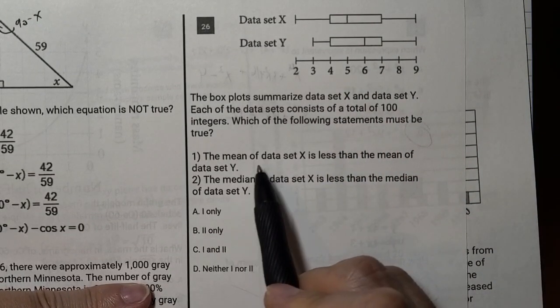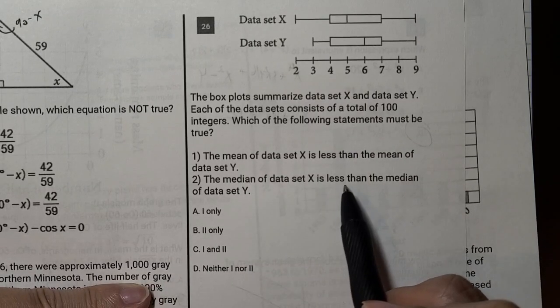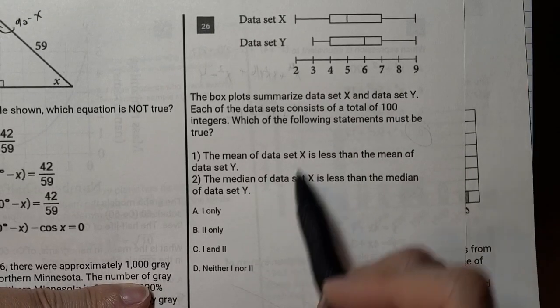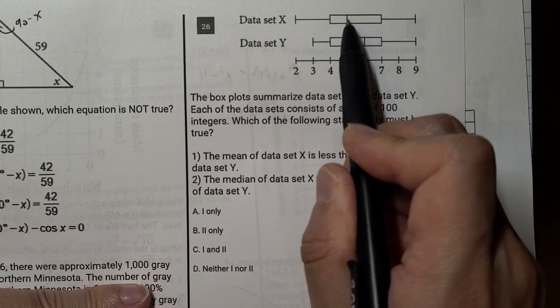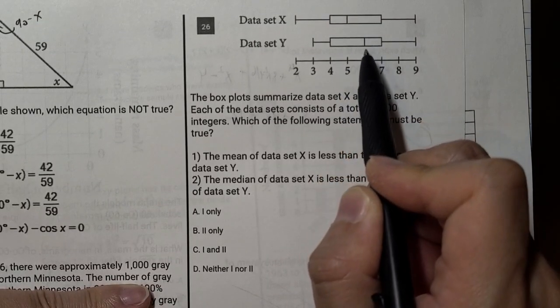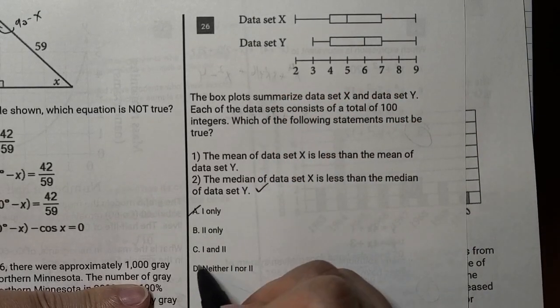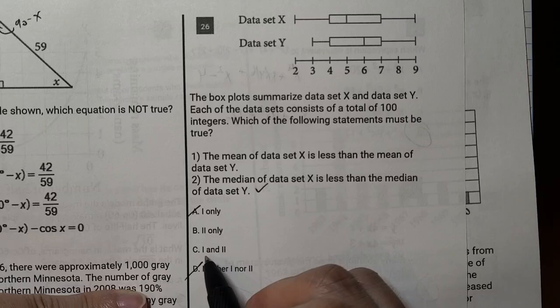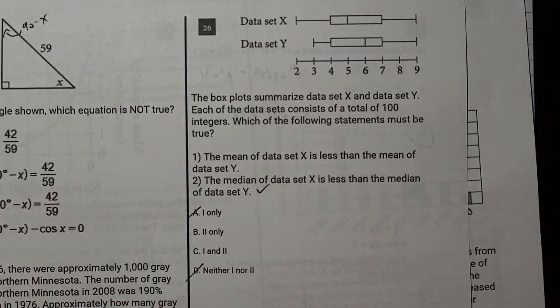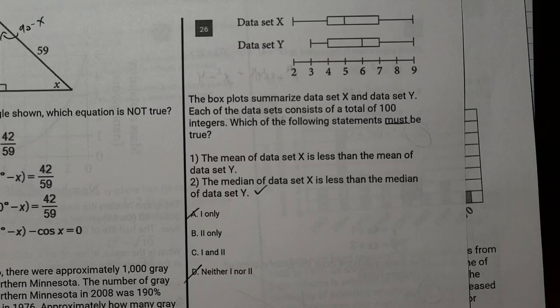Okay, let's look at this one first, maybe. The median of data set x is less than the median of data set y. That's true. As I just said, this middle one is the median. So this is for sure less than that. So 2 is true. Okay, so it can't be 1 only. And it can't be neither 1 nor 2. So now we have to figure out if 1 is actually true. Okay, so now let's look at, this must be true.